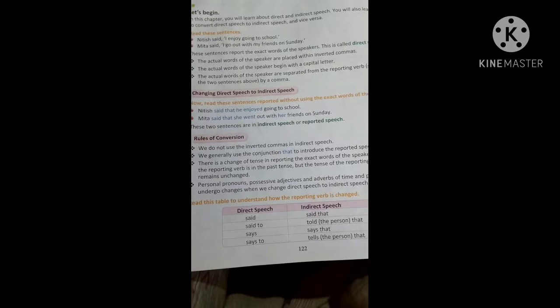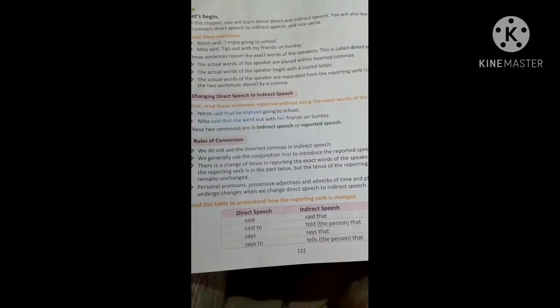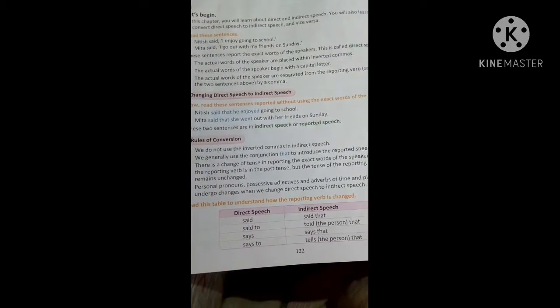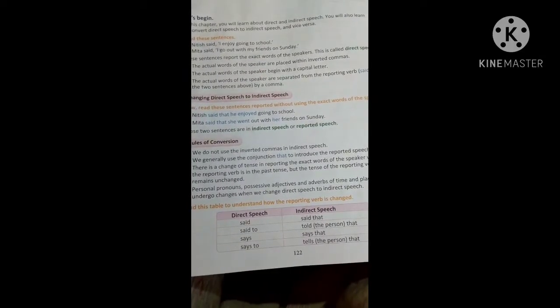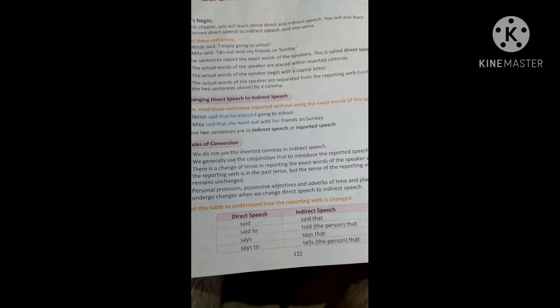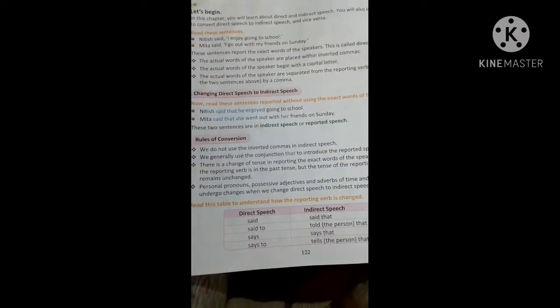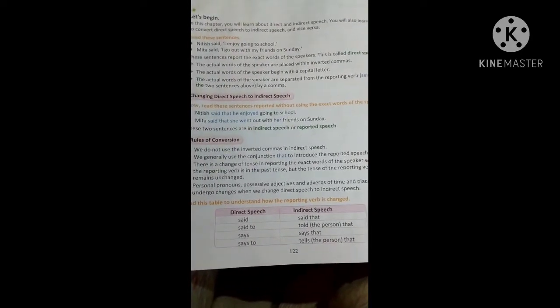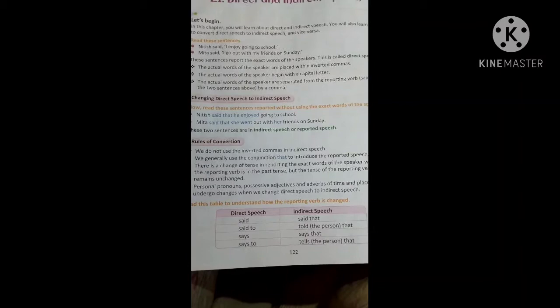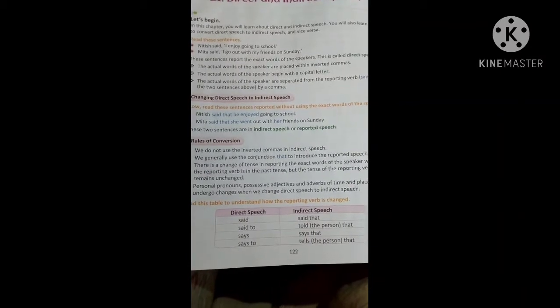If the reporting verb is in present tense or future tense, then the tense of the reported speech will be as it is. Personal pronouns, possessive adjectives, and adverbs of time and place also undergo changes when we change direct speech to indirect speech.